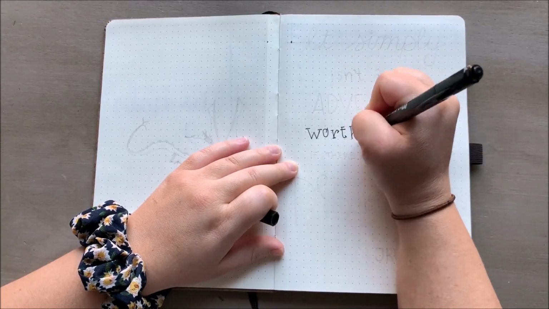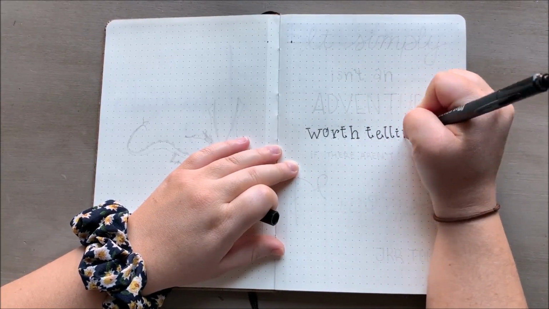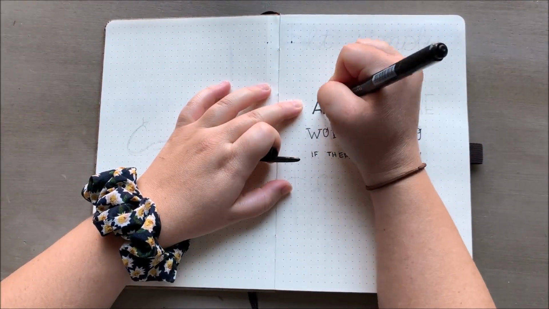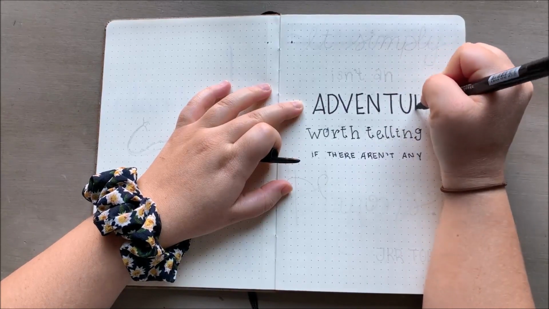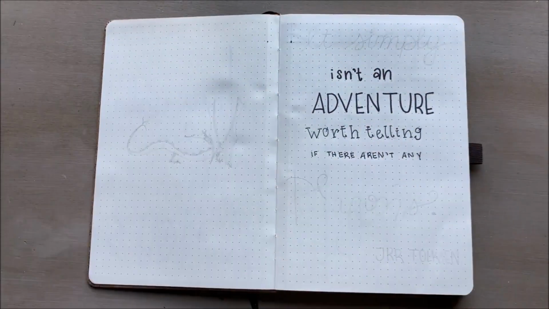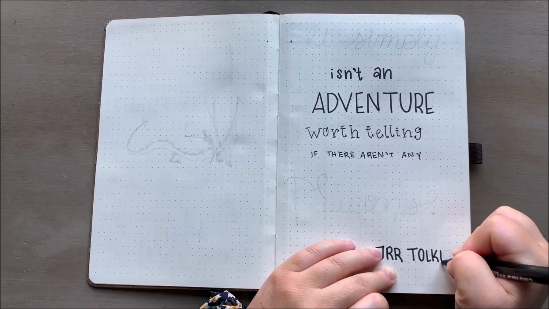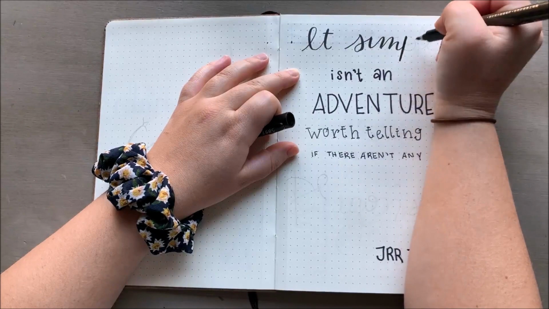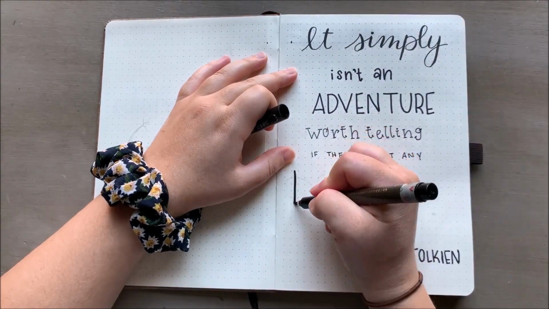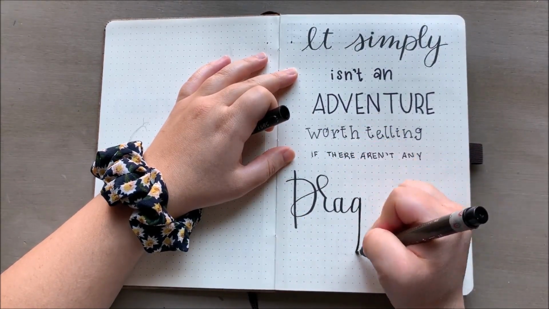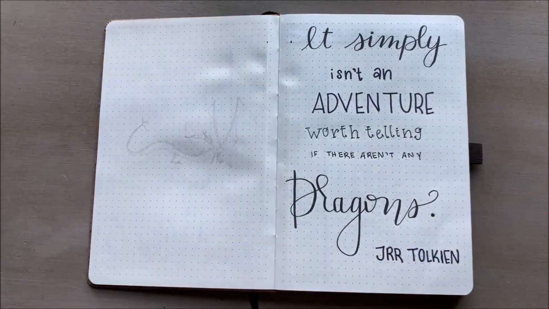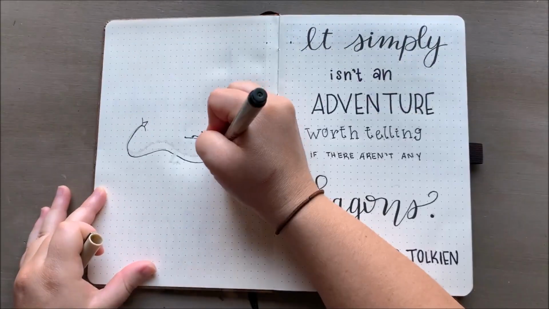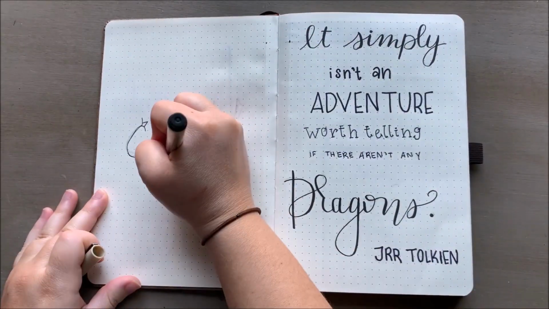So this very first page, I'm going to go ahead and set the tone for the rest of the journal. I always like to do this in all of my journals, just to have something fun at the very beginning here. So I started out, of course, with the Tolkien quote, "It simply isn't an adventure worth telling if there aren't any dragons." And of course, for a Dungeons & Dragons campaign journal, this is absolutely perfect. And I also copied Tolkien's drawing of Smaug on the left there, so this is a very Lord of the Rings inspired Dungeons and Dragons quote to get us started off here.